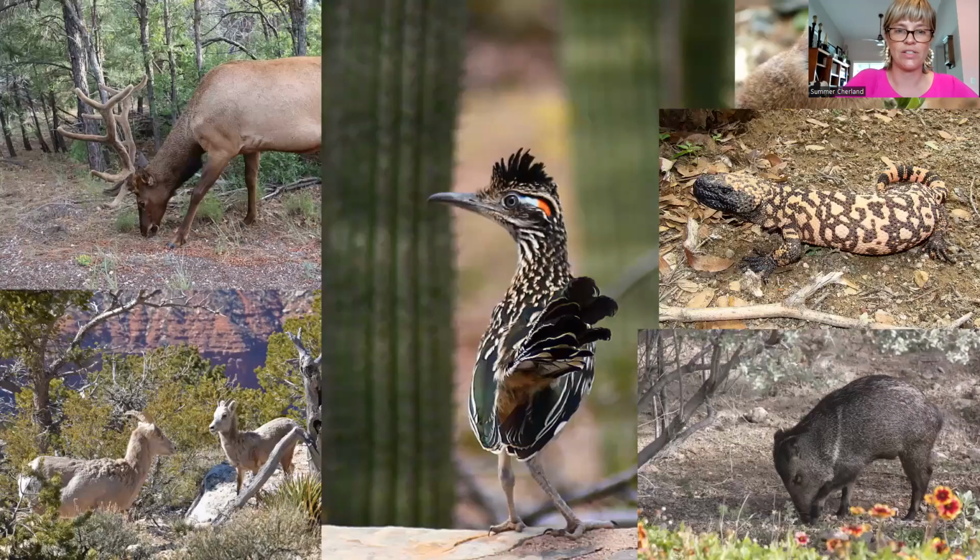Another thing that's cool about Arizona is 60% of all types of wildlife in North America can be found in our state alone. Another unique aspect, right? We have 10 types of big game, for example, elk, bear, mountain lions, like that. And then we have roadrunners and Gila monsters and javelina. I mean, it is a very unique place when it comes to animals.